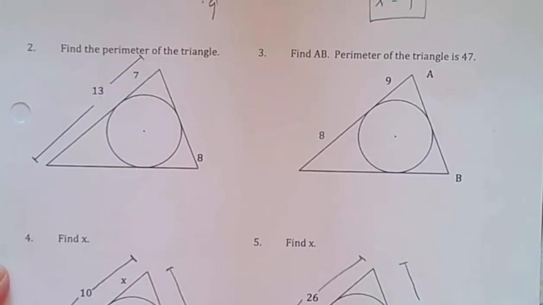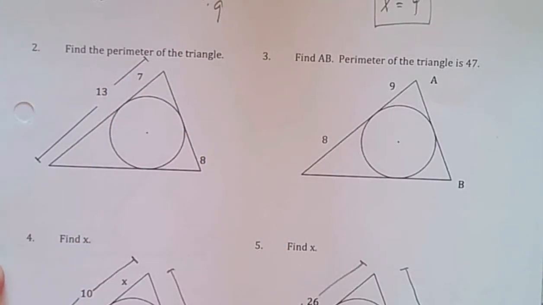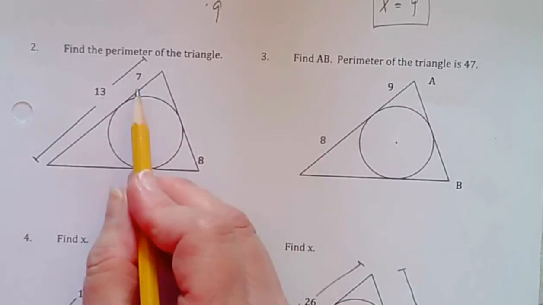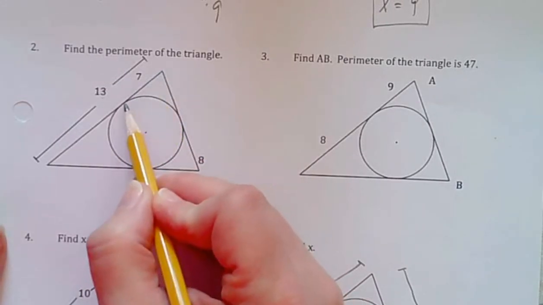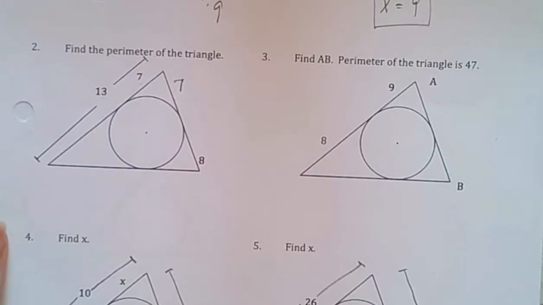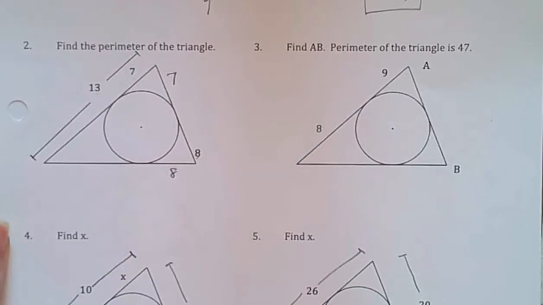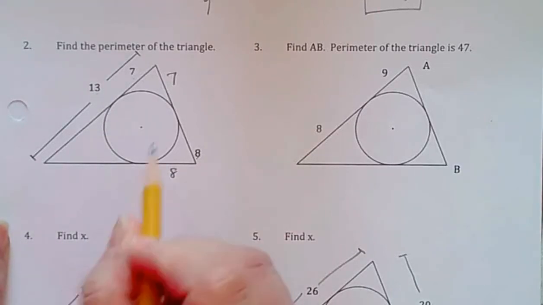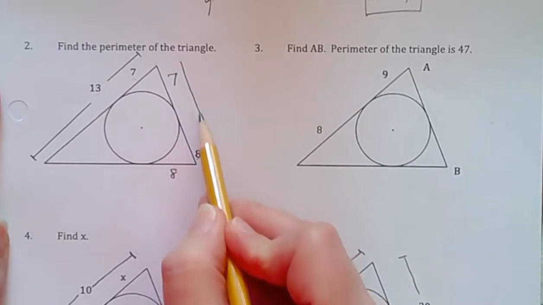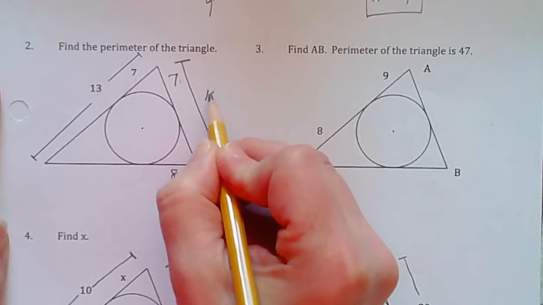Here's number 2. So we want to find the perimeter of this triangle now. If I want to find the perimeter, then hopefully I can find all, again, 6 of the pieces. I'm going to start up here on top. This piece on the left is 7. That's 7. Down here, this piece is 8. So that's 8. This entire segment here is 15.